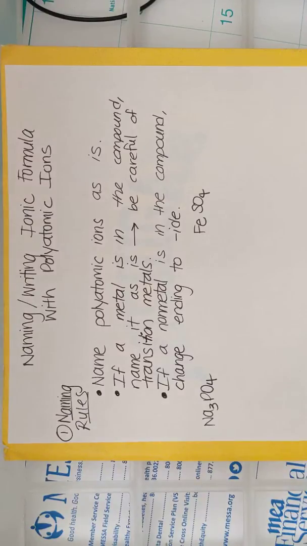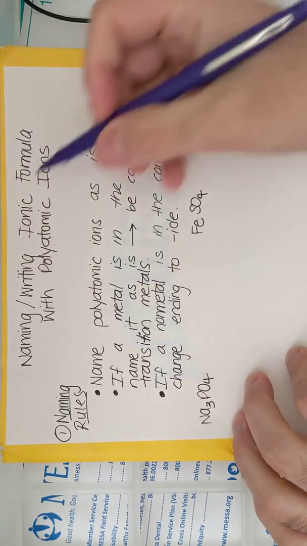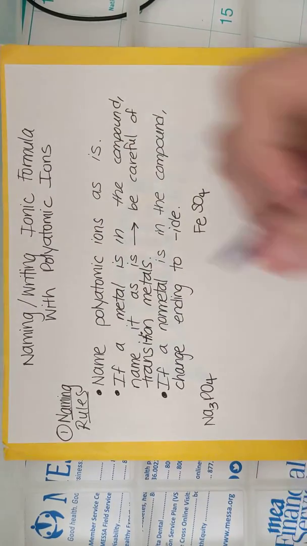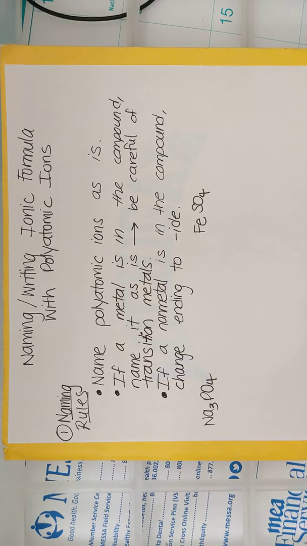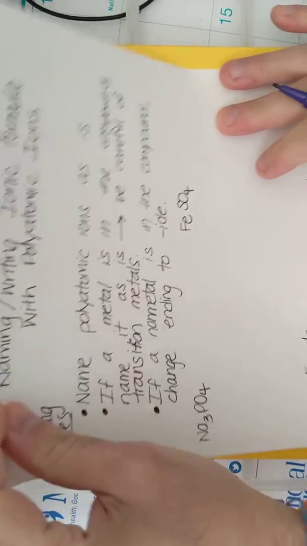Alright, hey Honors Chemistry. This is going to be a very brief video where I talk about naming ionic compounds but with polyatomic ions and then writing their formula. What I would suggest you doing in your notebook is recording some of these notes down and then maybe even having the examples so when you take your open homework quiz tomorrow, you're able to answer some of the ionic questions and naming them and writing their formula.